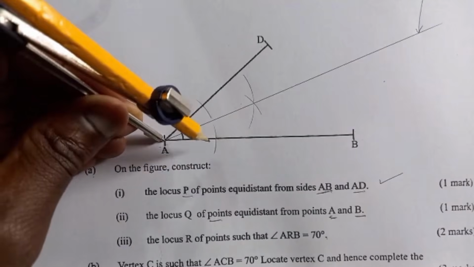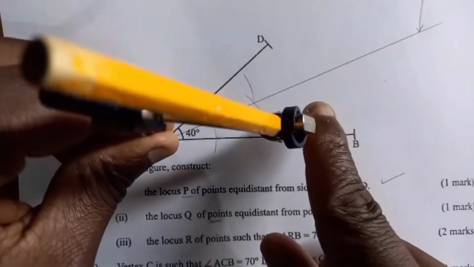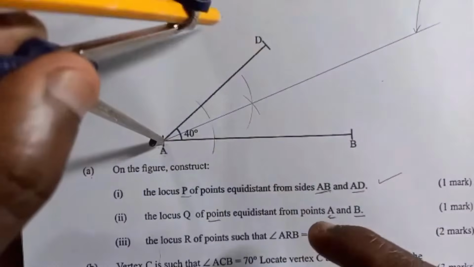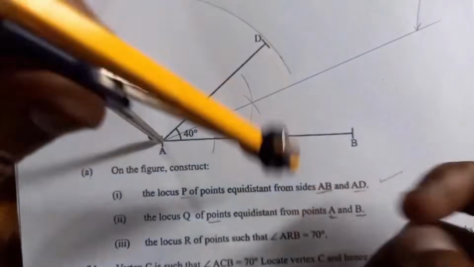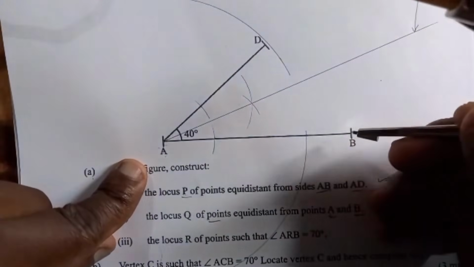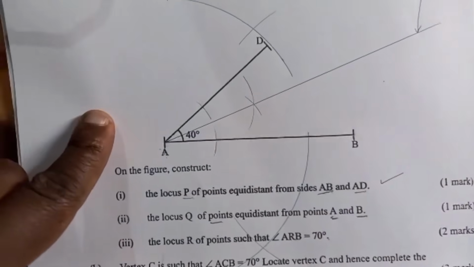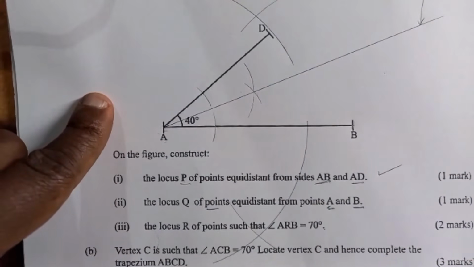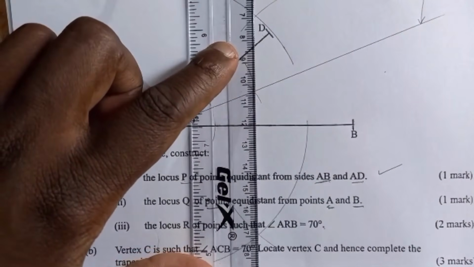Stand at A, you're drawing a perpendicular bisector of AB. Open the compass more than half of that line, and then mark an arc there, another arc below, then with the same radius without changing it, stand at B, then cut the arcs, then join the points of intersection of the two arcs.